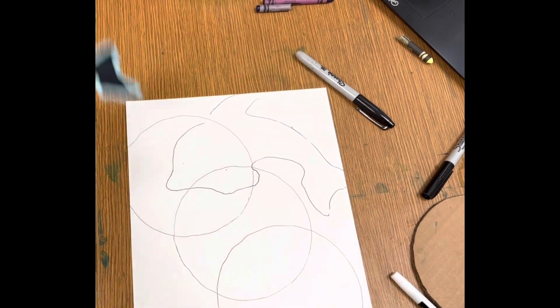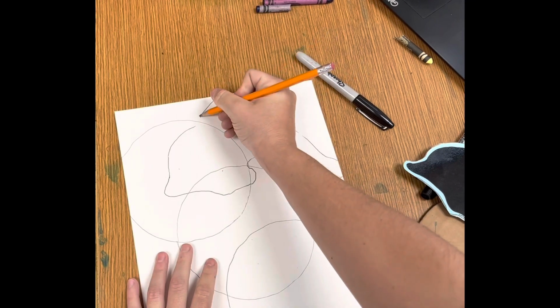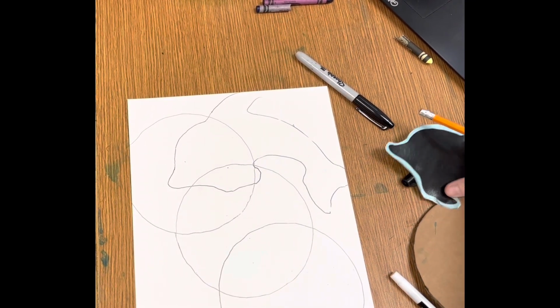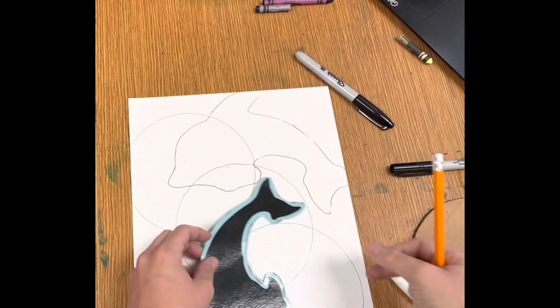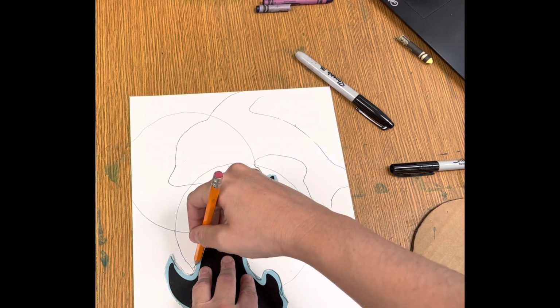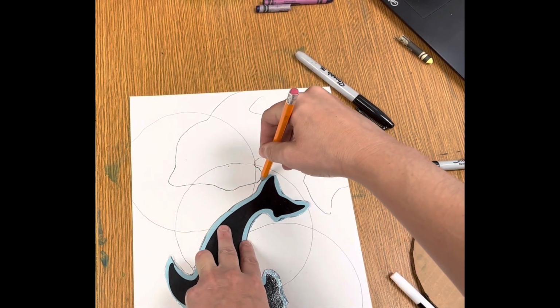Alright, there's my dolphin. Gotta close that off a little bit. And I might do this again, but this time I'll just do the tail. I actually kind of like that shape. Let's see. So I'm gonna go in, outline it.